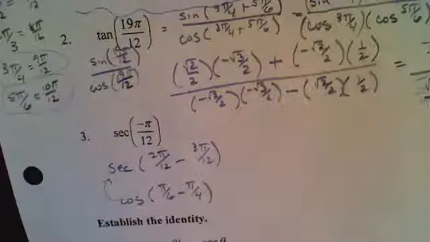Now there's many other ways to get that. So what I'm going to do is find the cosine of that, which is pi over 6 minus pi over 4. And then I'm just going to flip it because the secant is just the reciprocal of the cosine. So to do that, cosine of alpha minus beta is the cosine of alpha, so cosine of pi over 6 times the cosine of beta, cosine of pi over 4.